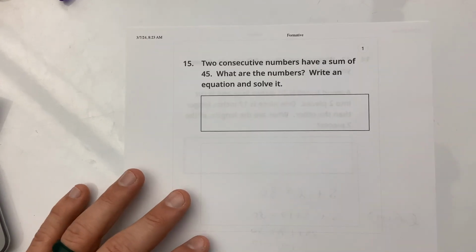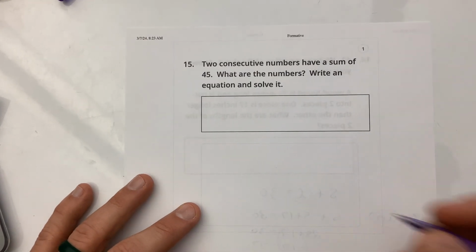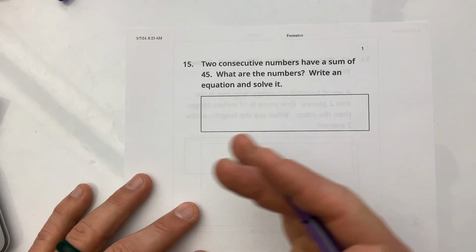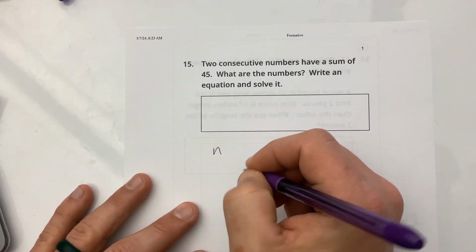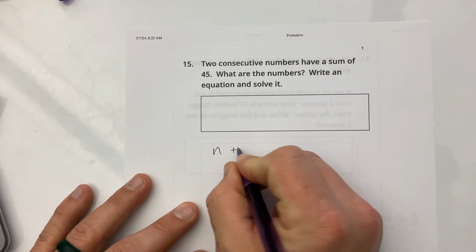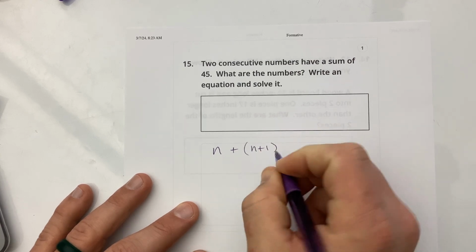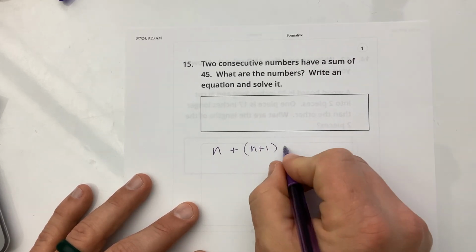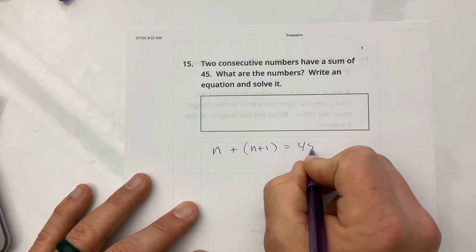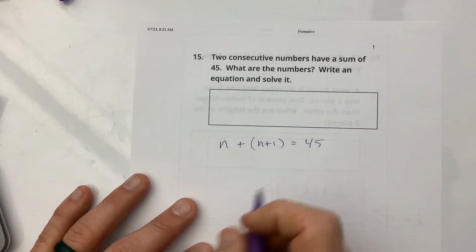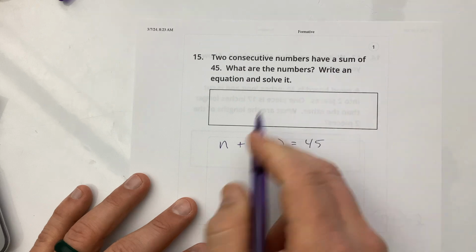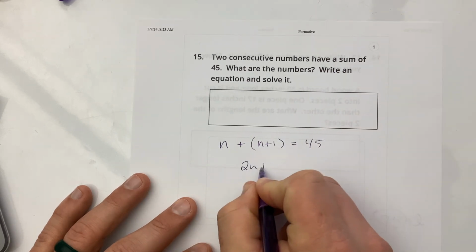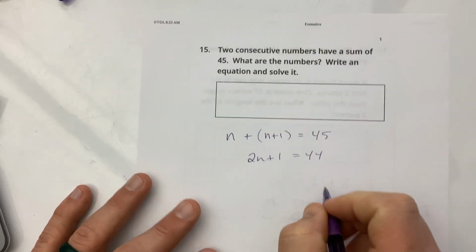Two consecutive numbers have a sum of 45. What are the numbers? So remember, consecutive numbers are one after another. So if your first number is n, your second number is n plus 1. You don't need these parentheses. I'm just putting them for clarity. And that's going to equal 45. I know that I'm adding because it says sum. N plus n is 2n plus 1 equals 45.